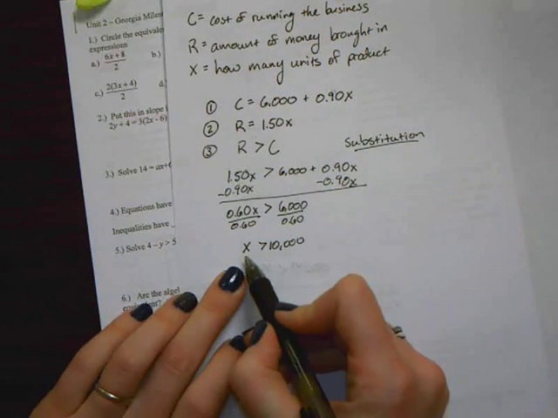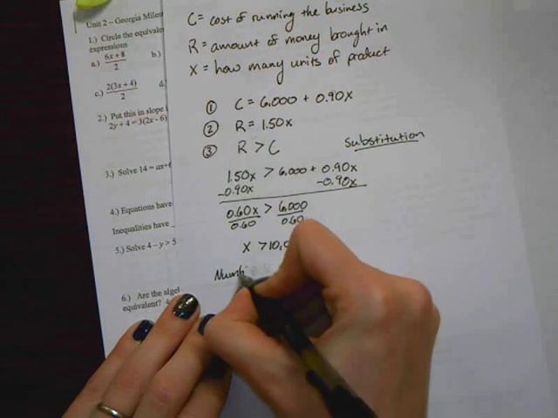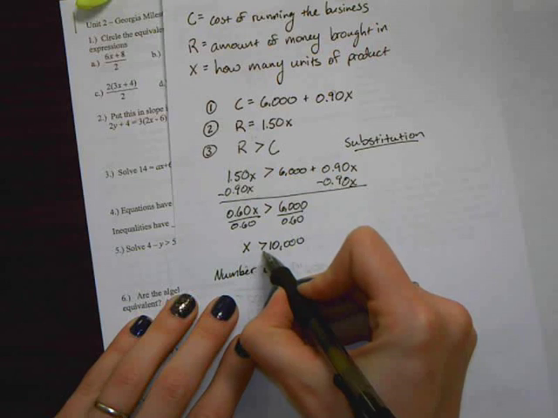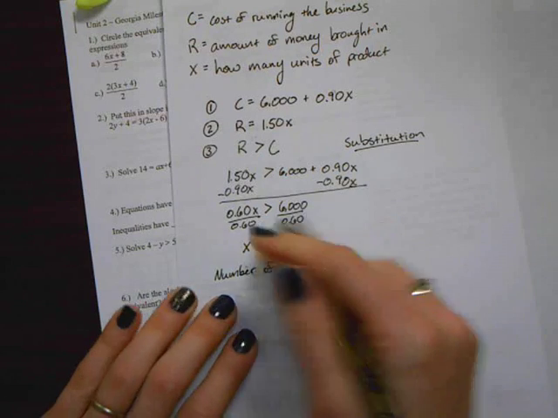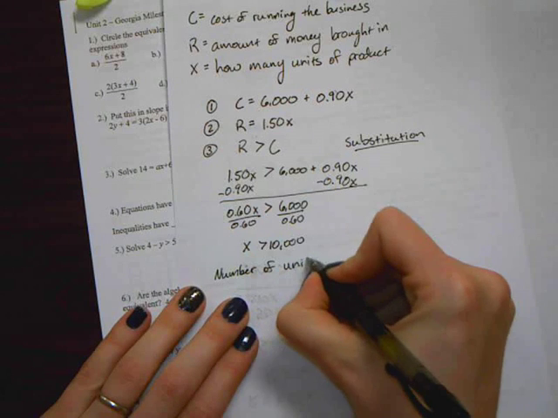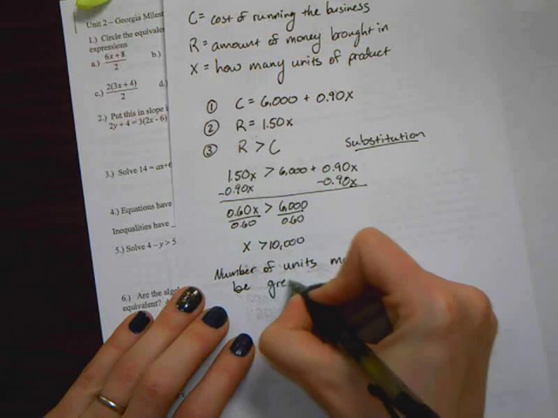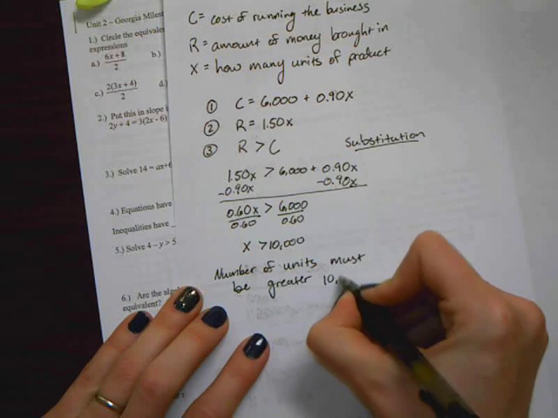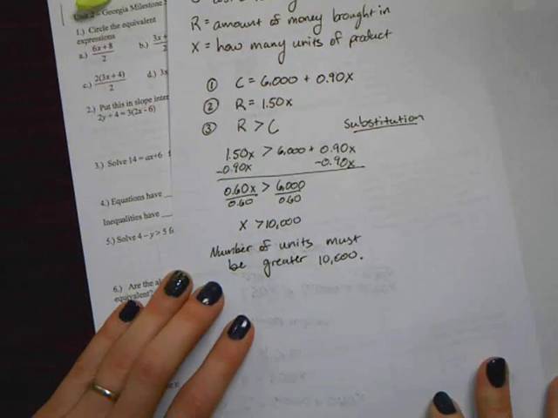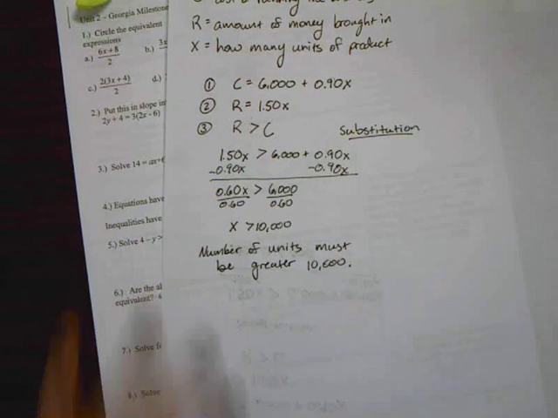What that means for us is that in order for this company to make a profit, x, which is the number of units, must be greater than, not equal to, because we don't want to just break even on this business, we want to make a profit. So number of units must be greater than 10,000. So 10,001 or more. All right, and there is your answer.